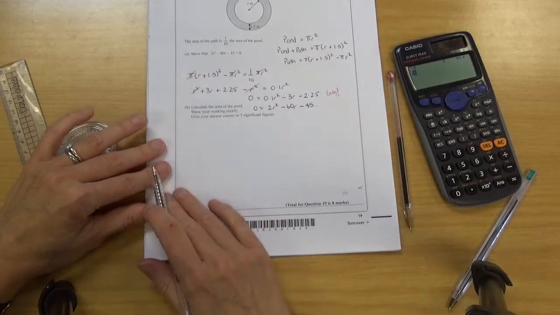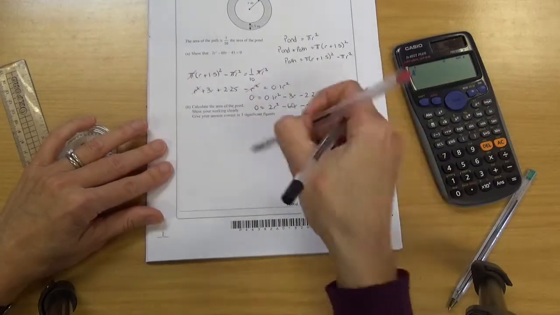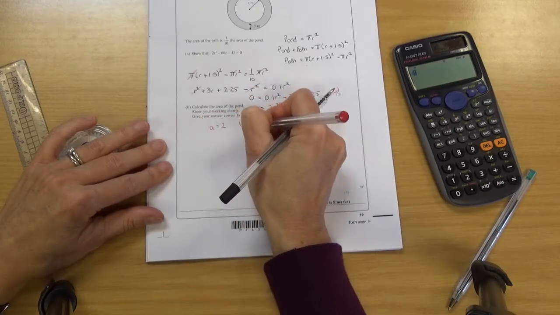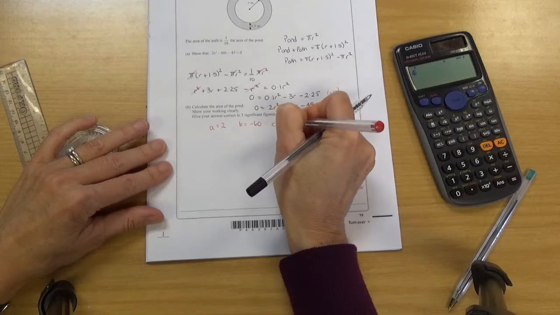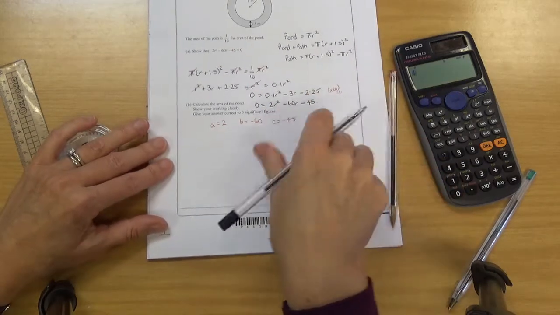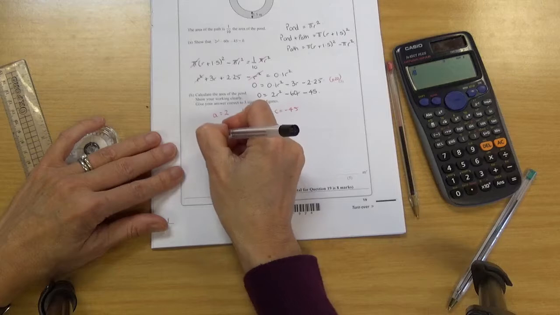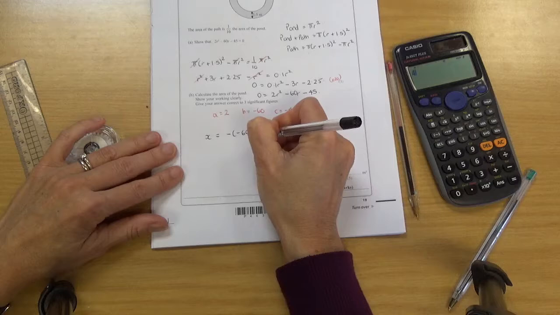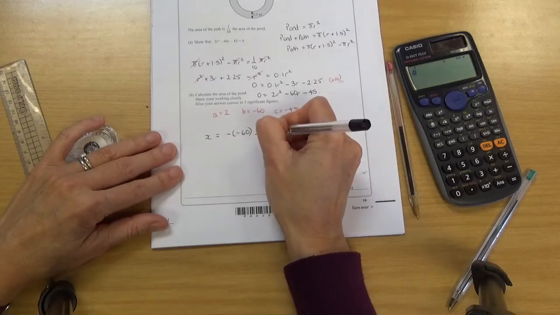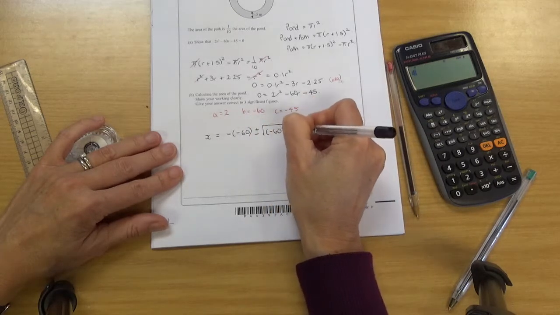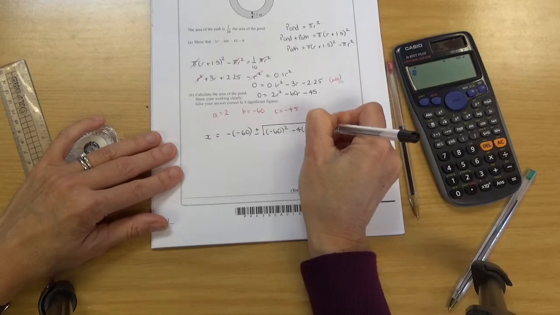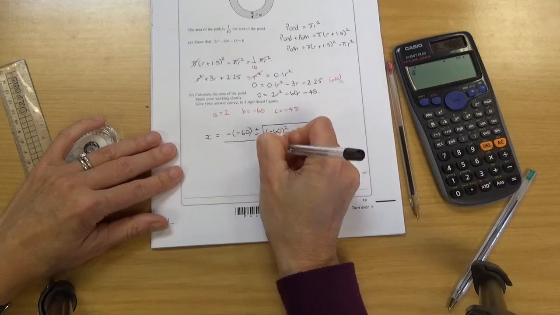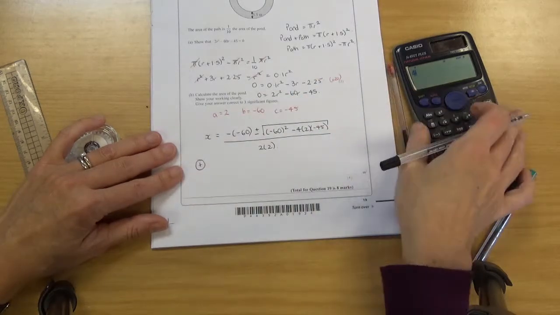So to find the area of the pond, I've got to solve this equation. It's a quadratic equation. A is 2, B is negative 60, C is negative 45. Using the quadratic formula, so x equals negative b plus or minus the square root of b squared minus 4ac all over 2a. So let's get our two solutions to that.